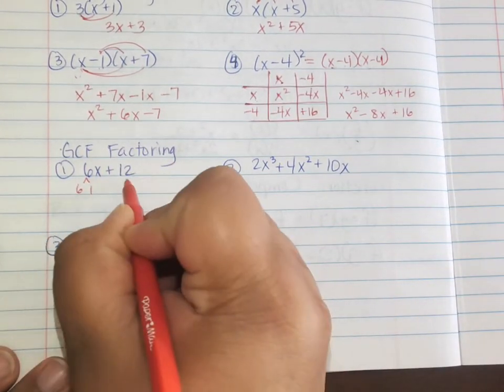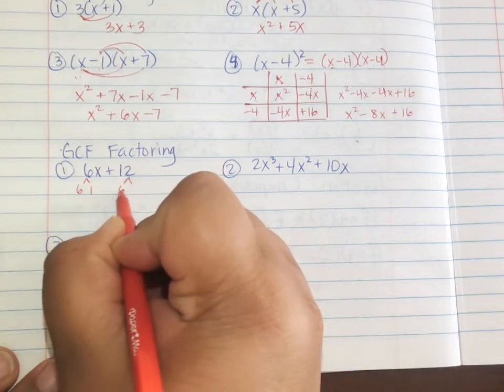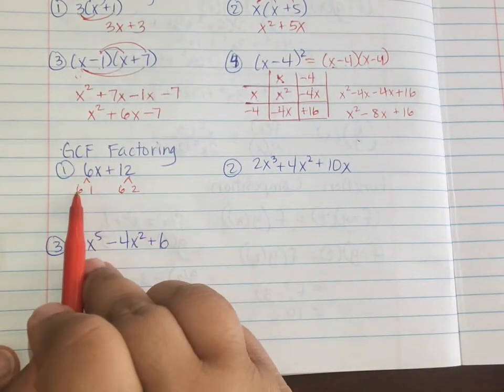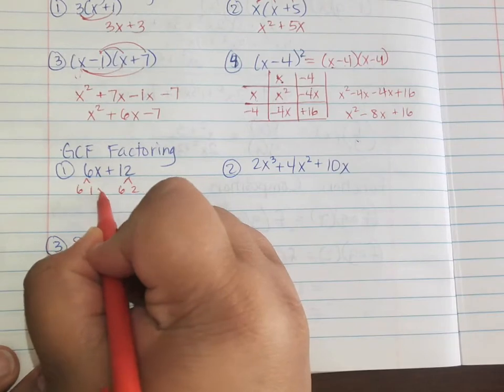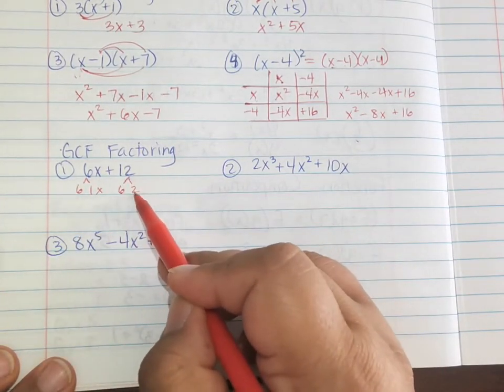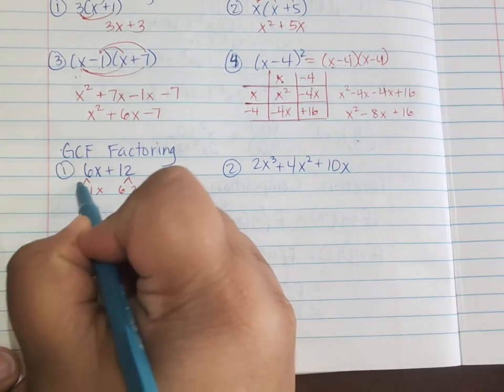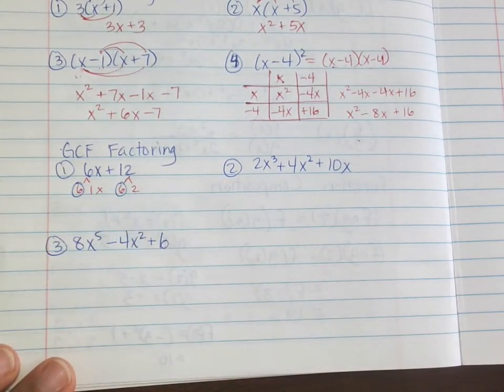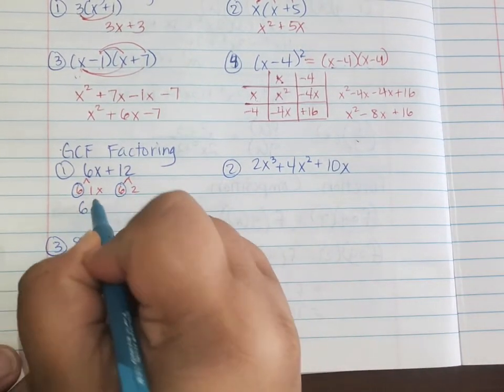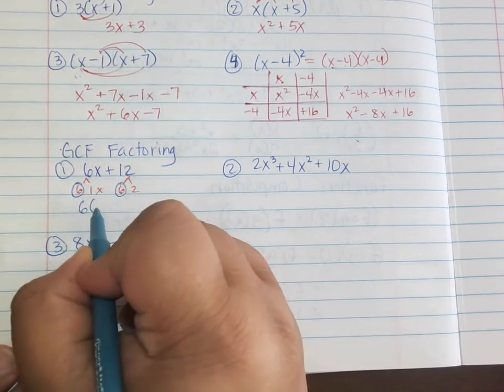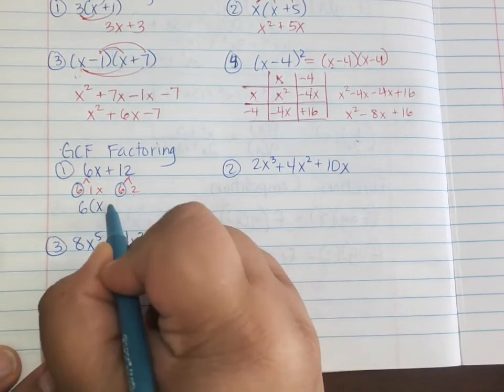I'm going to show you the factors. 6 is 6 times 1. We also have that x. 12 is 6 times 2. We're going to take out the biggest, which would be the 6. And what's left over? 1x, or x, plus 2.